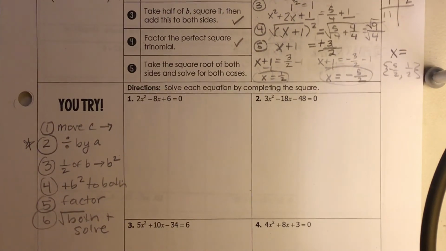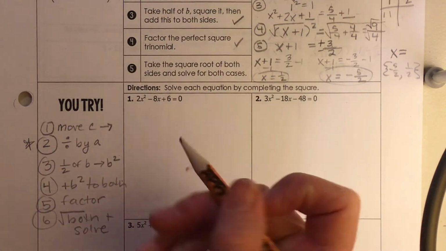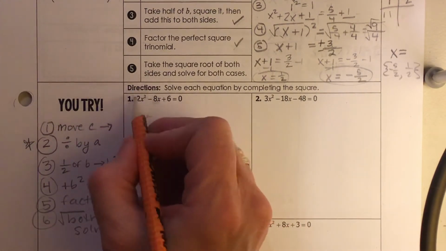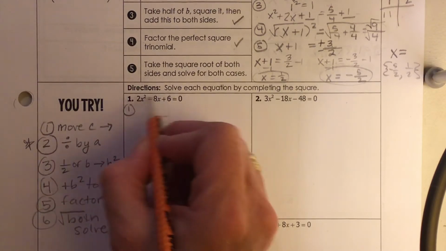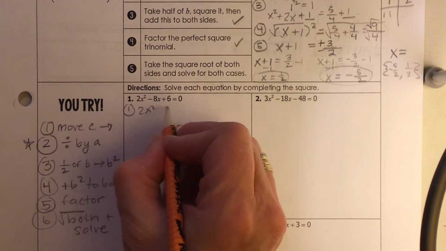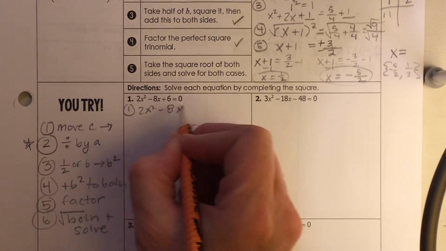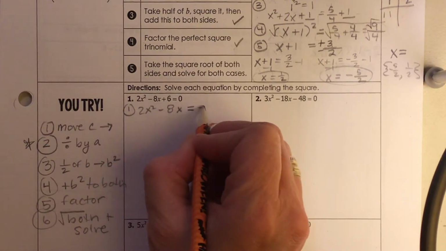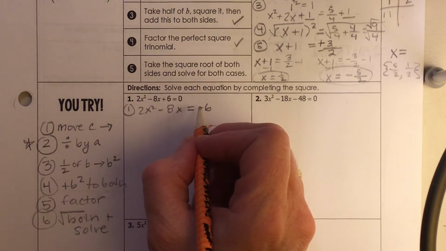Okay, so let's go for it. Okay, so, and I'm going to write small. I wish I had a sharper pencil, but I don't. So first step, we want to get rid of that c to the right side. So 2x squared minus 8x equals negative 6.